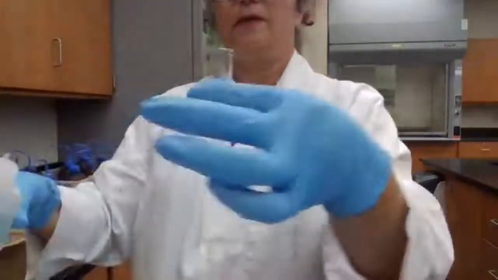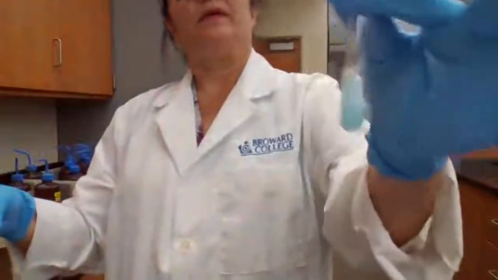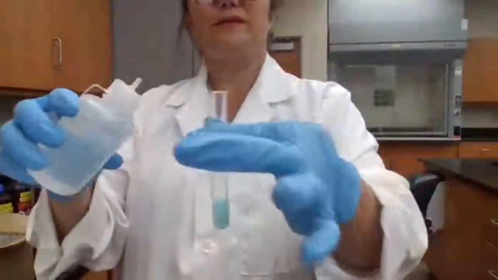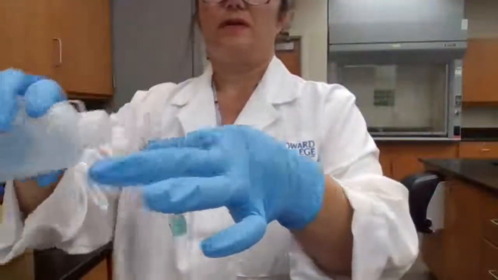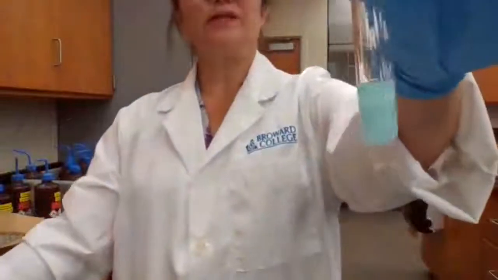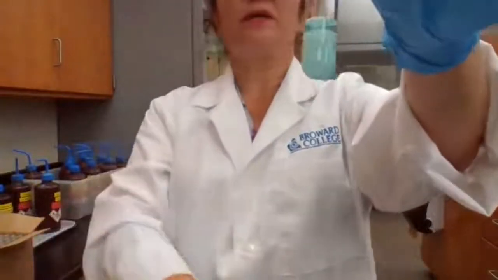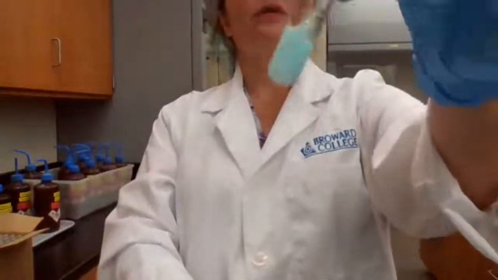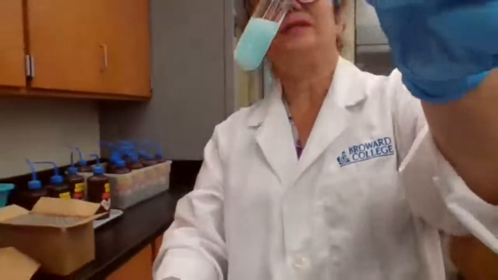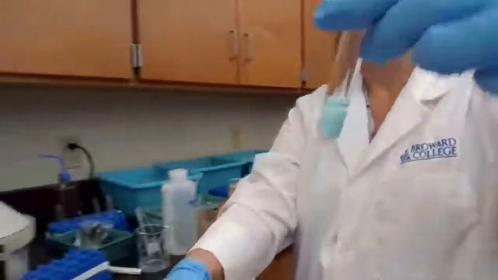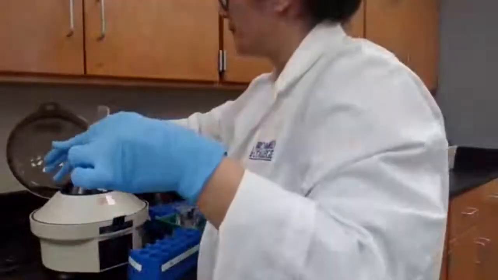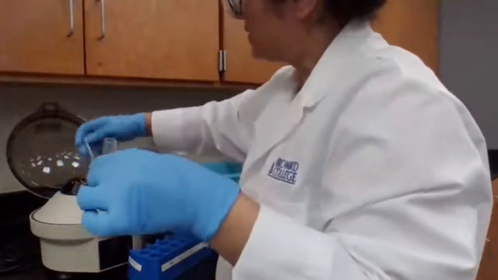Okay. When I added HCl, this is how it looks like. This is how it looked after I added the HCl. So you can record your observation.